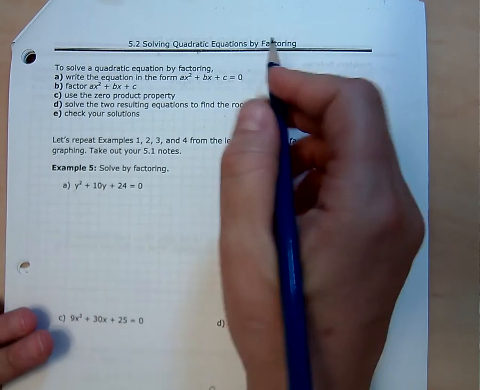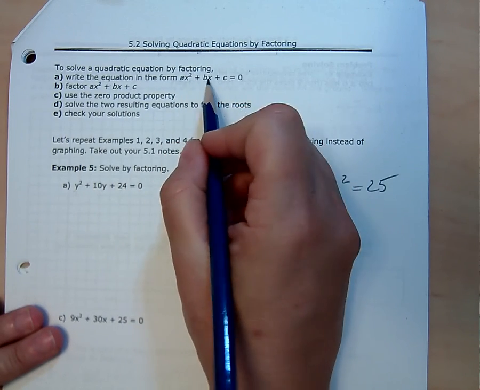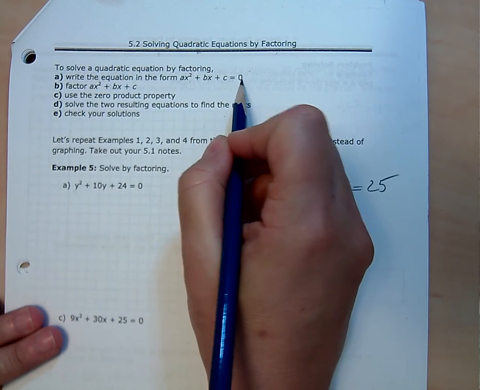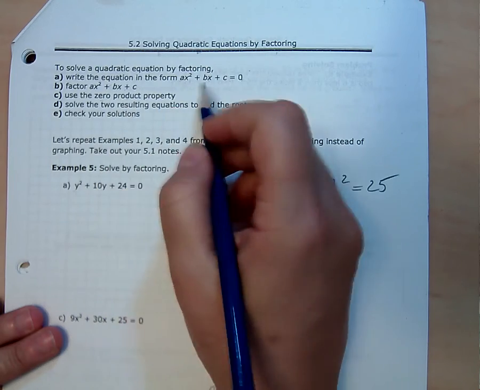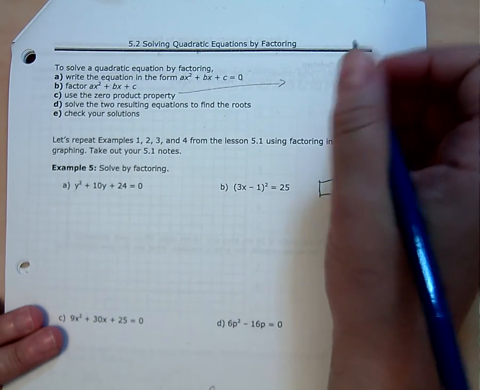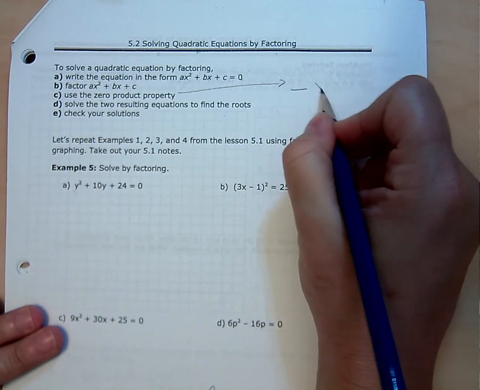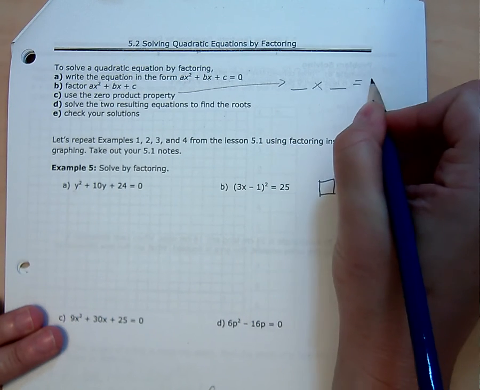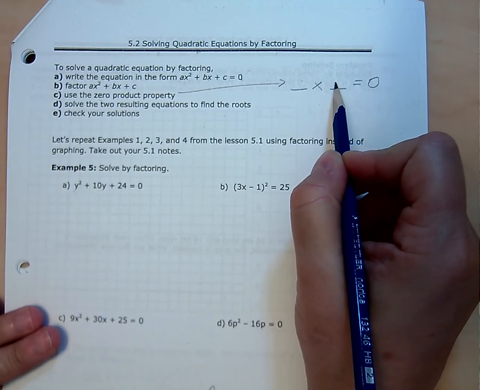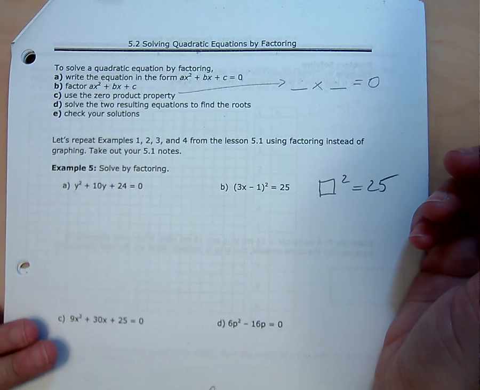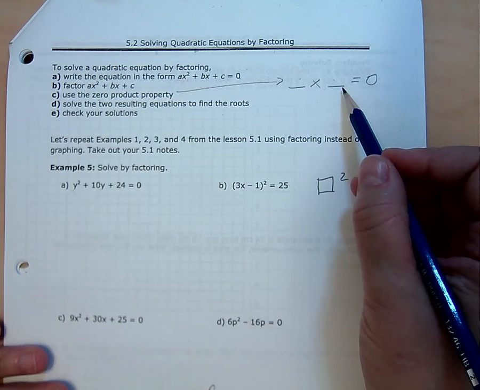Let me just talk through this again. We put it in descending form, x squared, x, constant equals 0. We factor. Then we use the zero product property. So what is that? The zero product property states that when you have something times something else and it equals 0, then either the first or the second something must be 0, because of course you know your 0 times tables. When we solve, I'm going to circle back to this and you'll see what I mean.